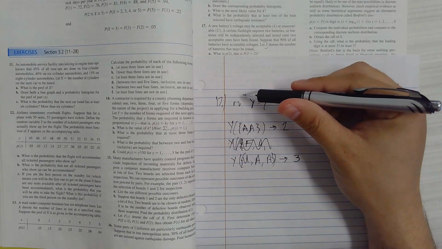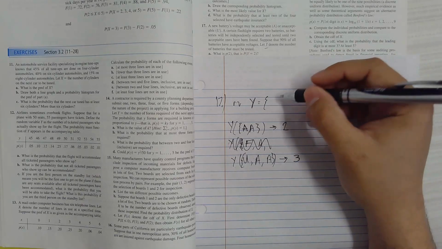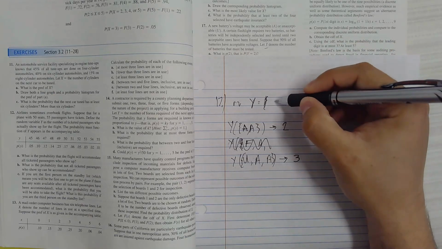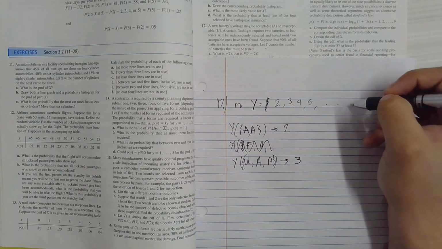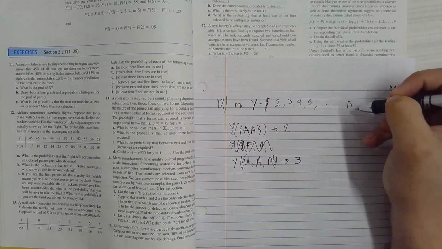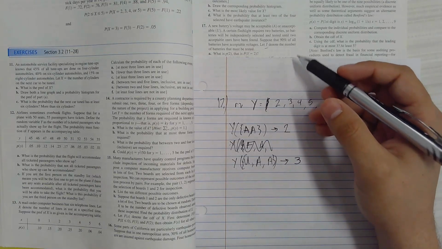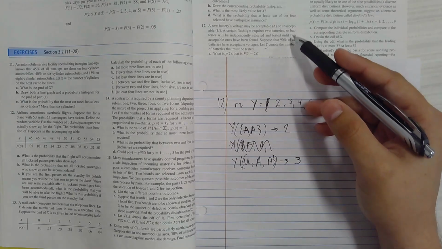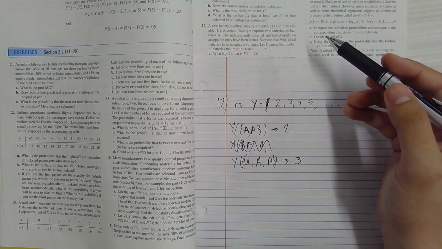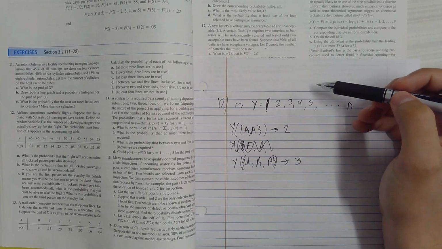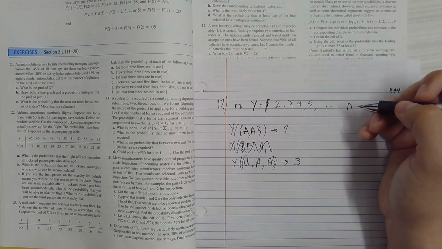So the range of Y, or what we could get out of that, is going to be 2, 3, 4, 5, and so on to infinity, beyond, etc. Okay. And we're going to assume that 90% of all batteries have acceptable voltages.